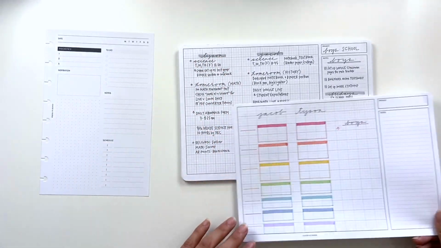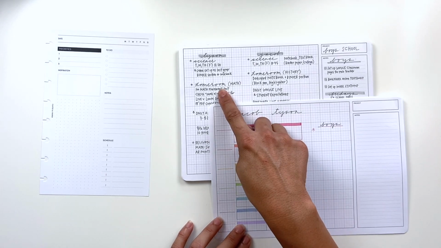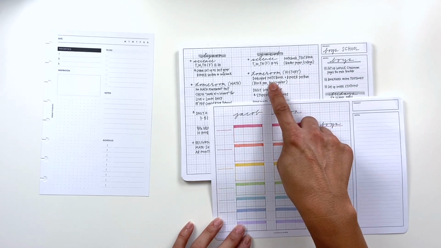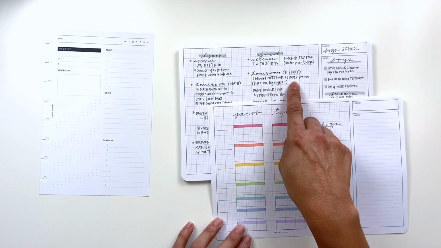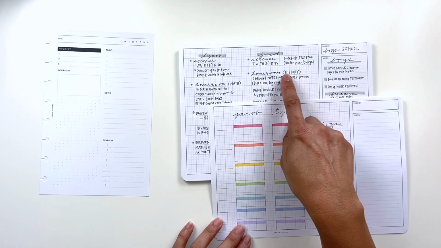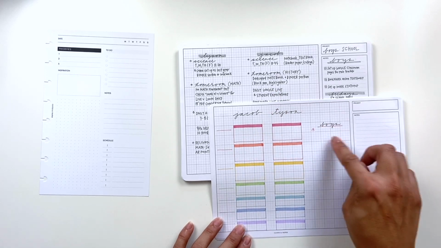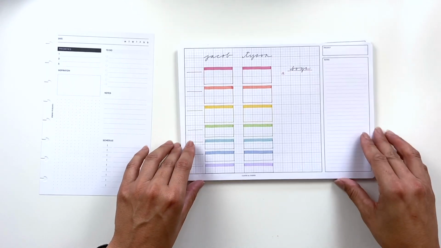So for both boys, their period 1 is homeroom. So what I would go through and I would write homeroom, and then for here, Jacob's teacher wanted him to have a dedicated notebook and binder section for history with a black pen and highlighter. So that is what I would put here or in the notes section.